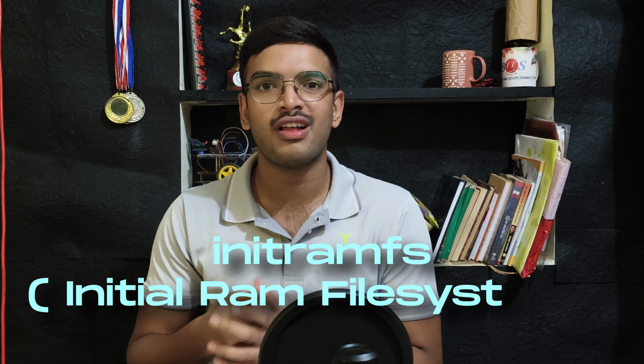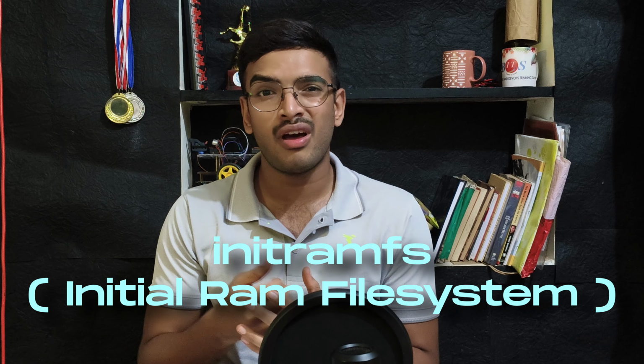Modern systems use initramfs, the initial RAM file system. It's a CPIO archive. CPIO is basically an archival technique similar to tar. Initramfs loads a compressed operating system into the RAM. Initramfs is versatile and allows a more modular approach.